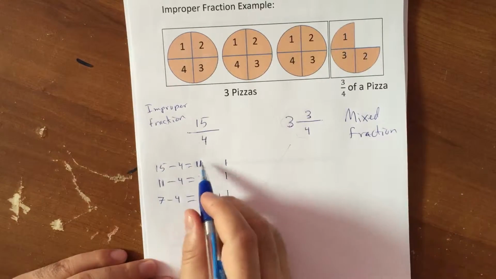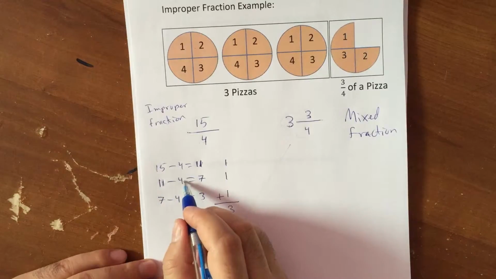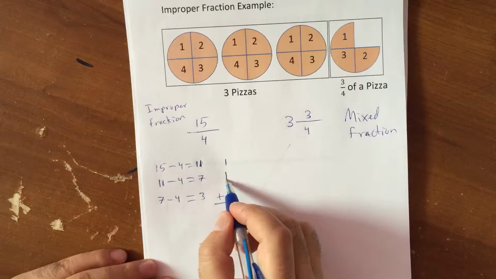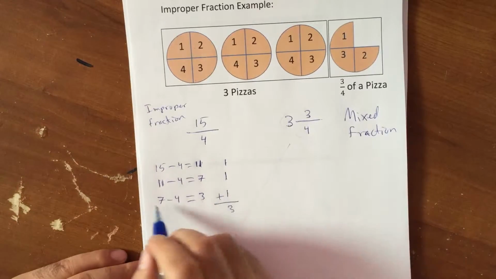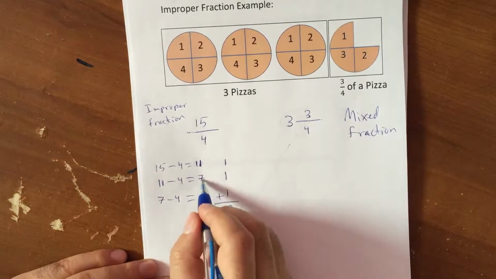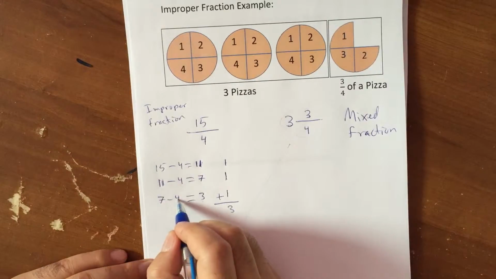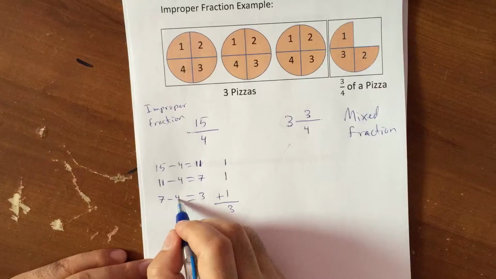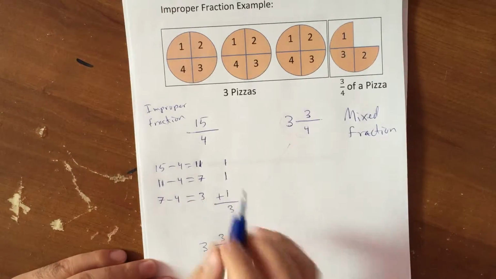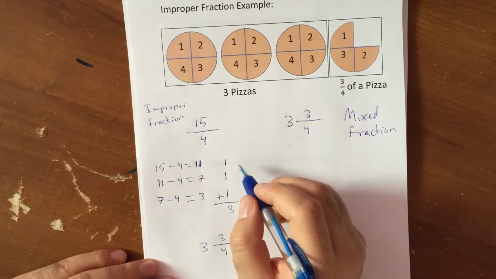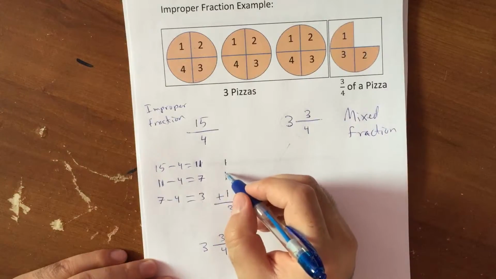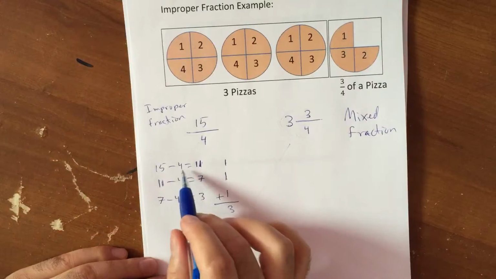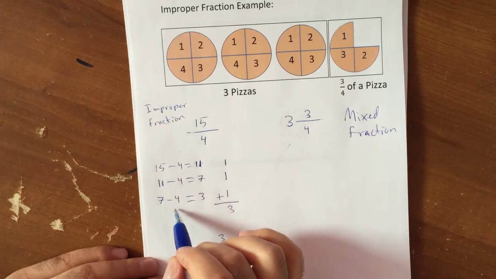Another time, we have 11 right here minus 4, 7 left. That's the second time you subtract it. The third time you subtract it, you have 7, so you write 7 here minus 4, 3 is left. Now 3 is smaller than 4. We cannot subtract 4 from it, so we just leave it. We stop there. Once you stop, you count how many times you subtracted 4 from 15. We see that we subtracted 4 from 15 3 times.